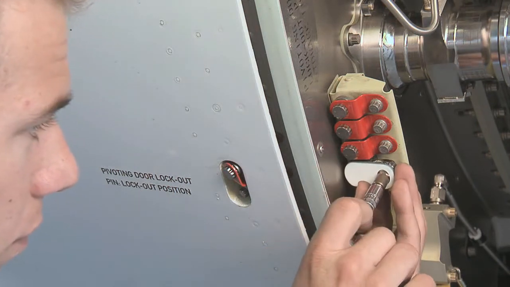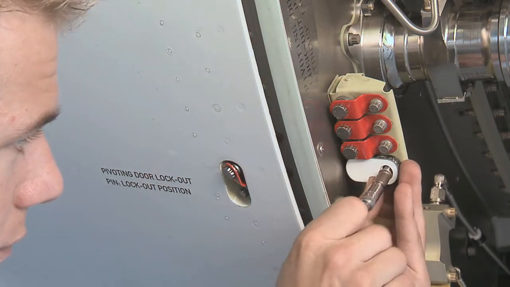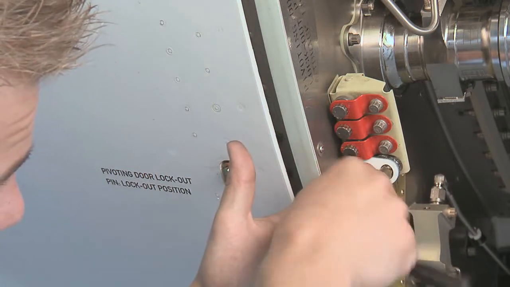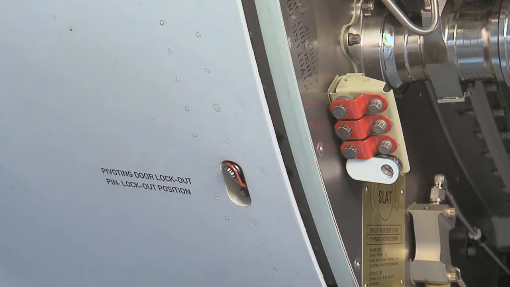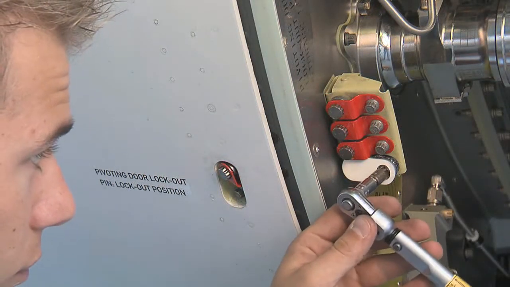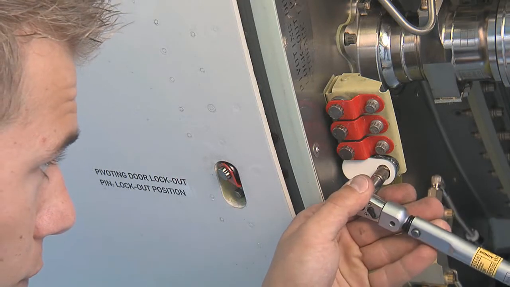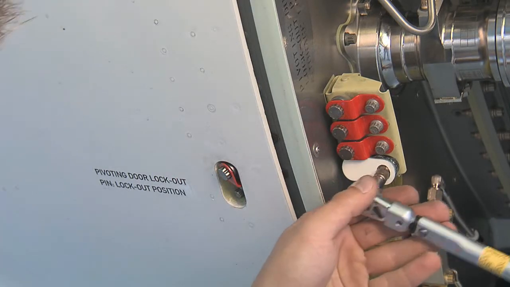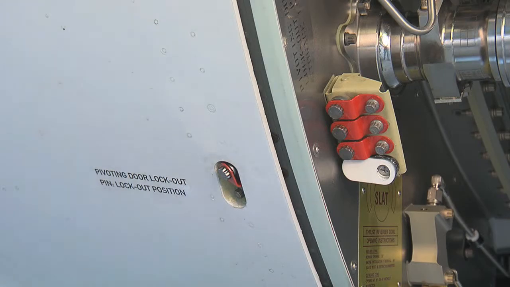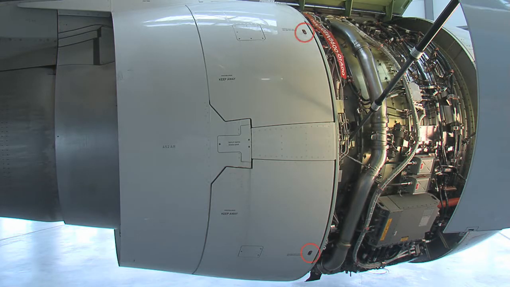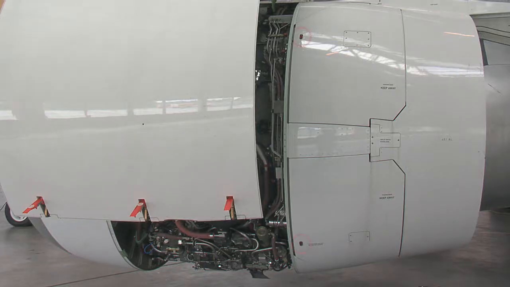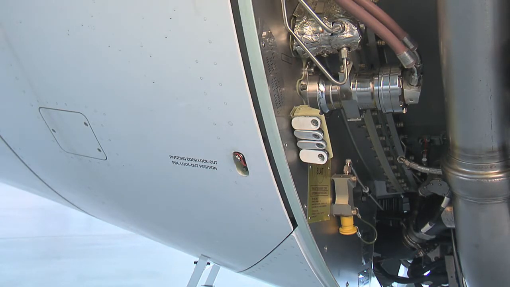Attach the lockout fairing to the stowage bracket and torque the screw correctly in accordance to the values in the Aircraft Maintenance Manual. Repeat this procedure with all the pivoting blocker doors on the related engine.